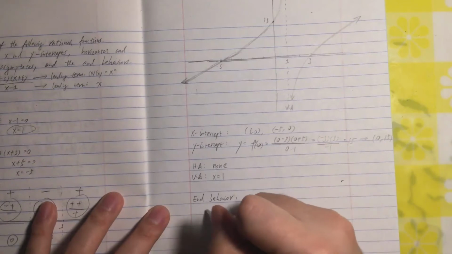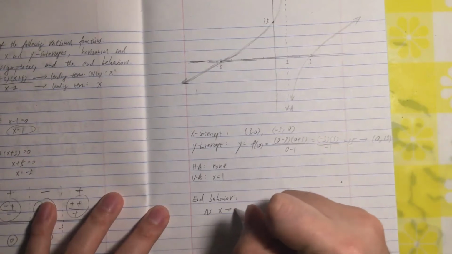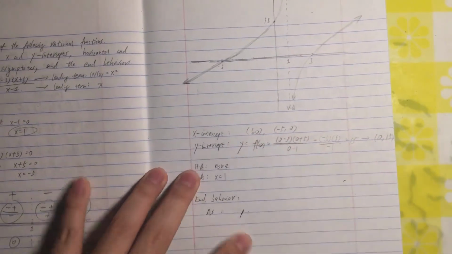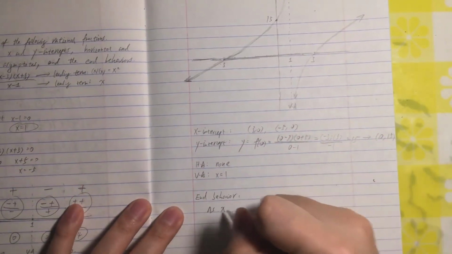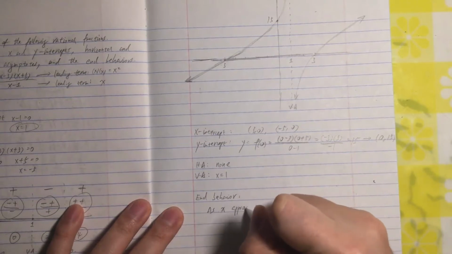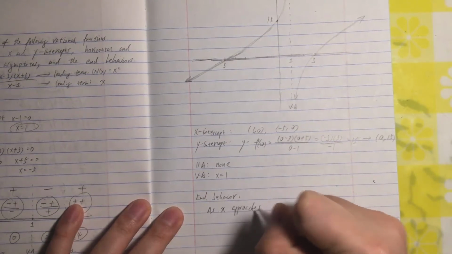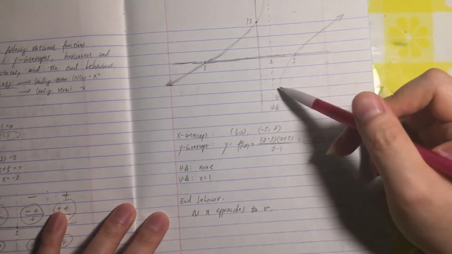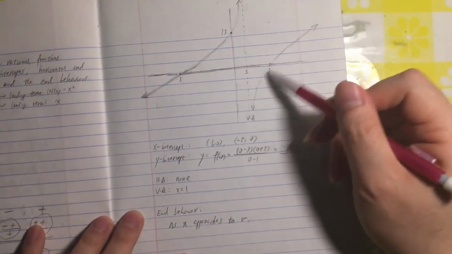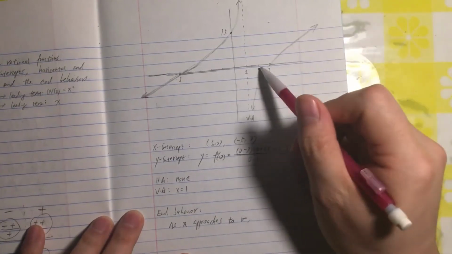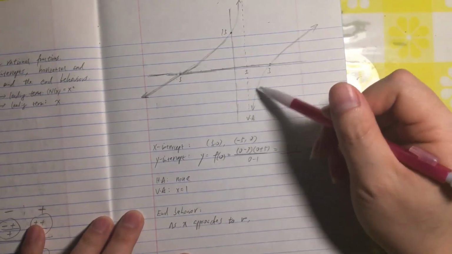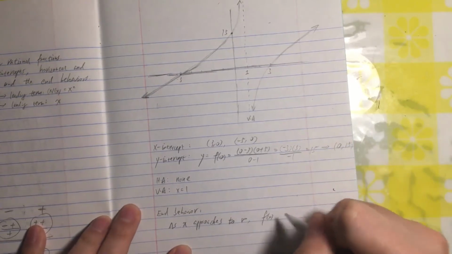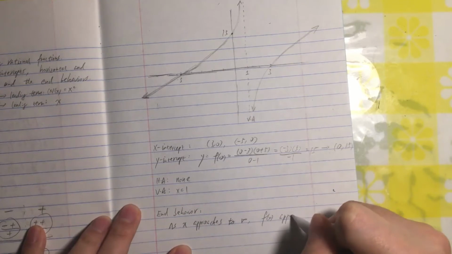So, as x approaches infinity, if x goes all the way to the left, f of x goes all the way up. So as x approaches infinity, f of x approaches infinity.